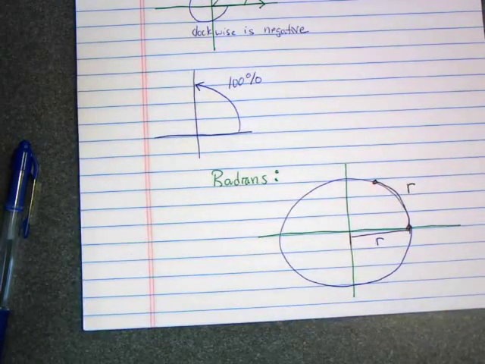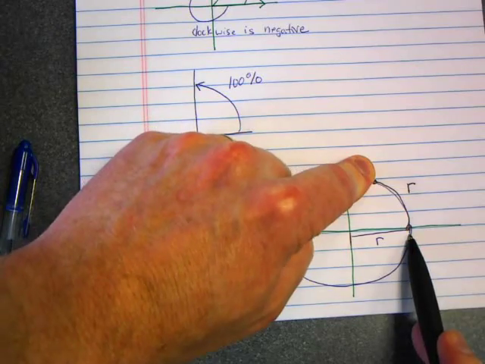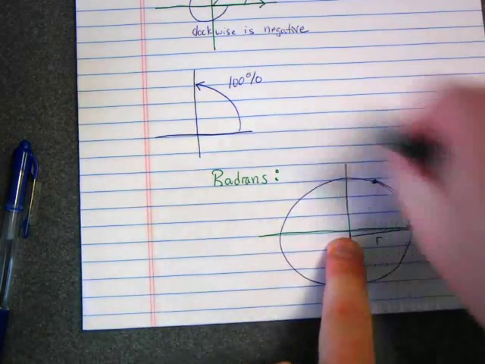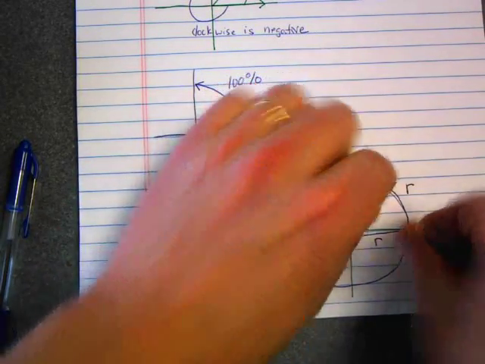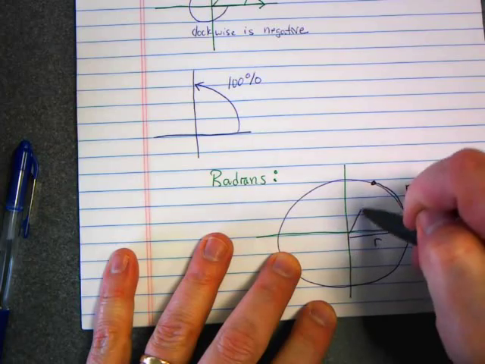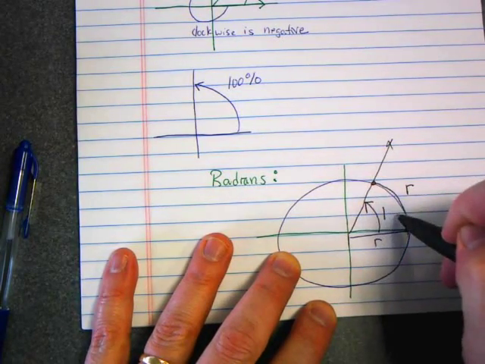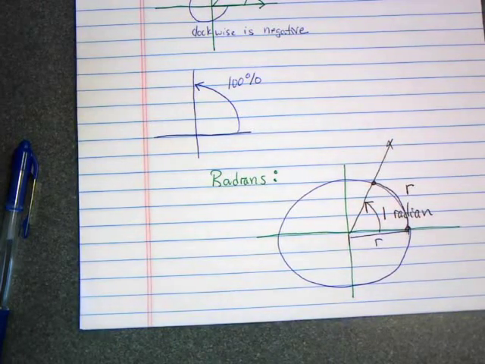I draw an arc length that's exactly the same as the radius. So if I had brought a piece of string with me, I could have used the string to draw a circle, and then I could have laid the string out on the arc and made those the same exact distance. That angle right there is 1 radian. When the radius equals the arc length, that's the definition of 1 radian.